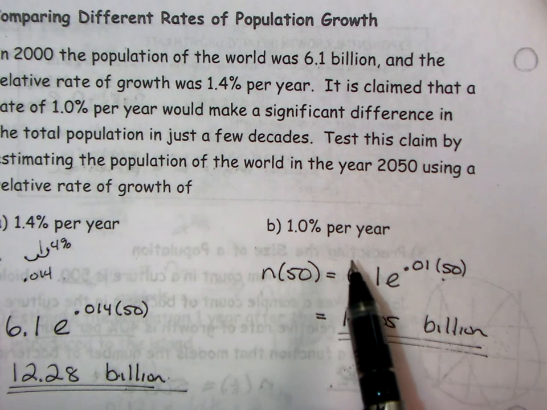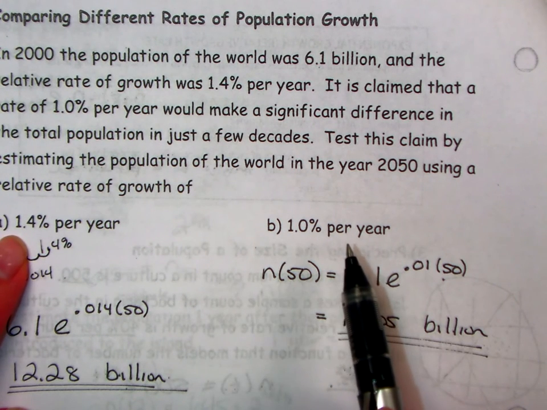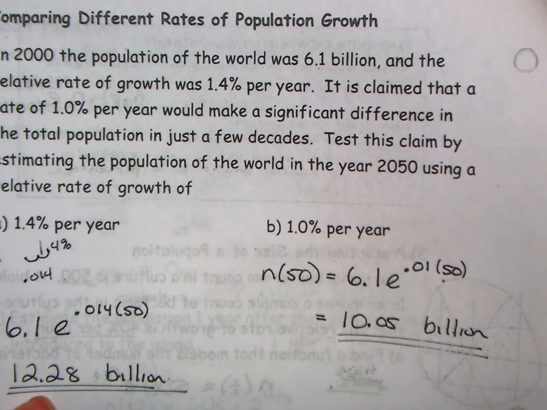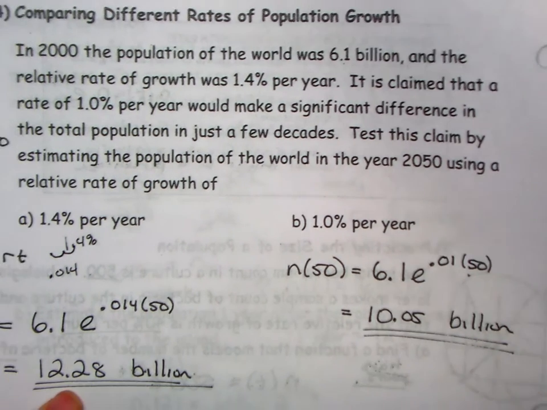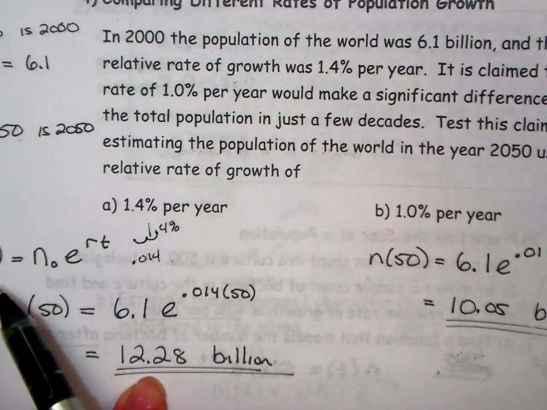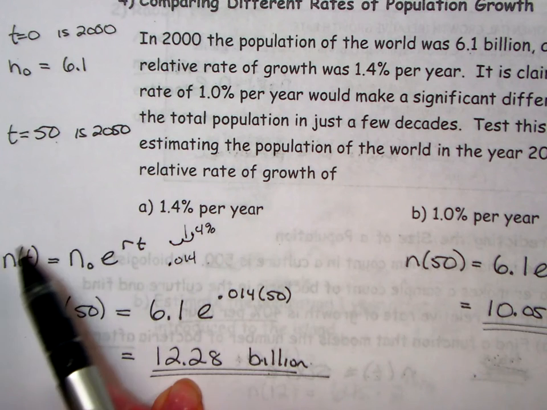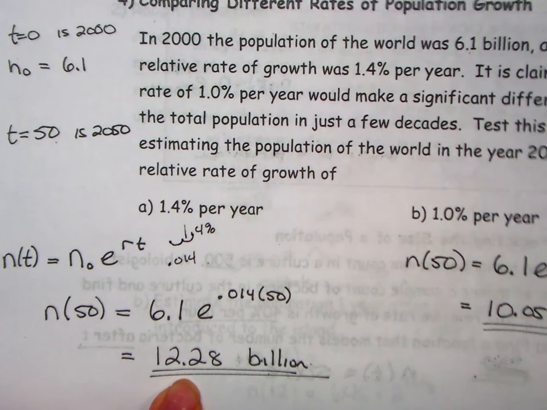So that very small decrease in the growth rate decreases the population by 2.28 billion people. And so that makes a big difference, right? Just utilizing this equation and knowing where to put the numbers is what you need to focus on.